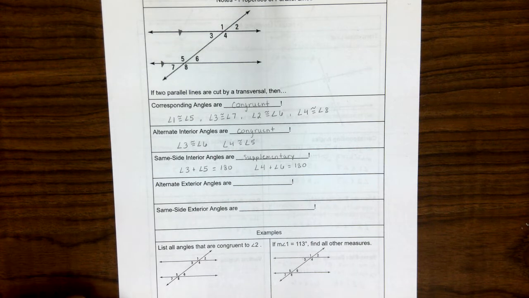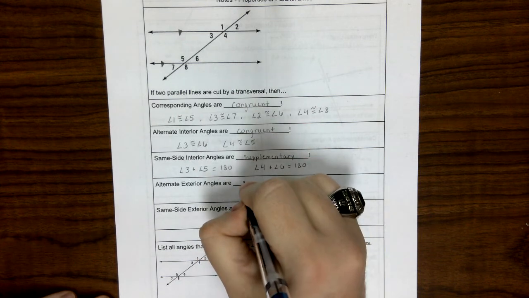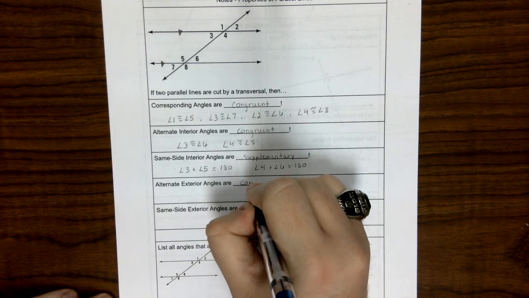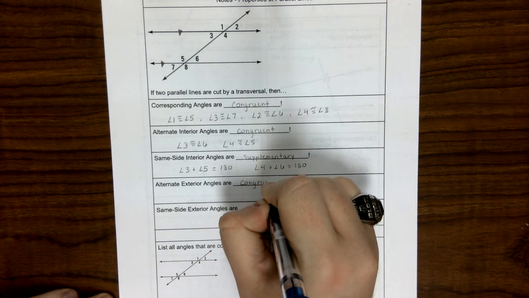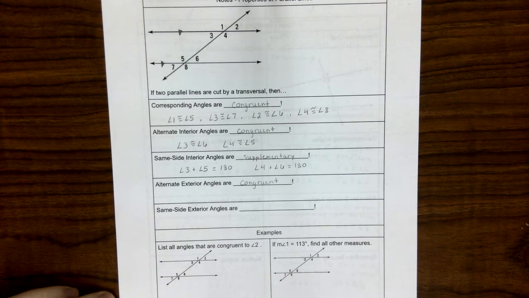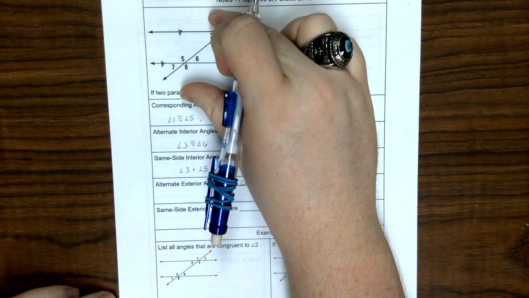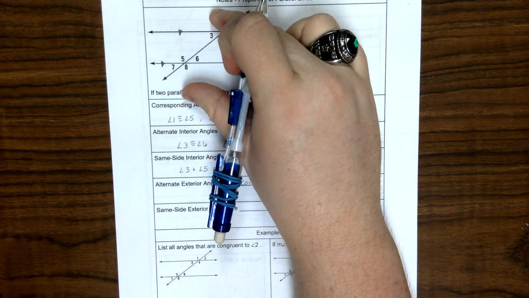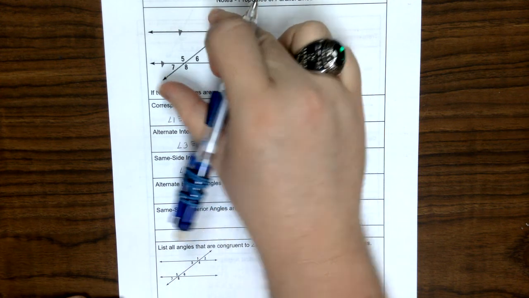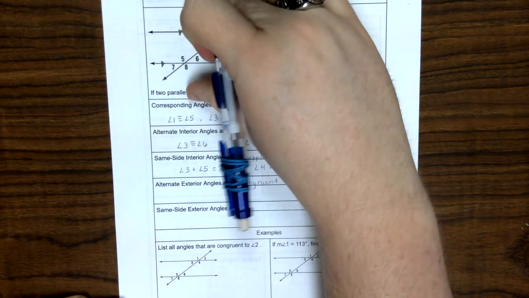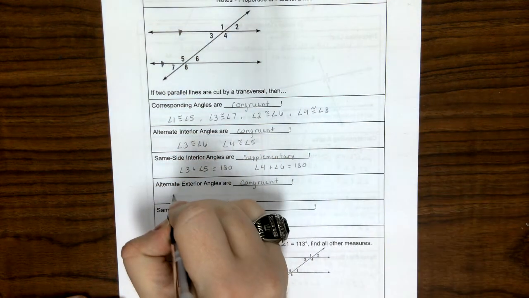Okay. Now we're going to go to alternate exterior angles. So if two parallel lines are cut by a transversal, then alternate exterior angles are congruent. So now we look outside the two parallel lines for the exterior part, and then for alternate, we need to be on different sides of the transversal line. Okay? So let's find a pair.